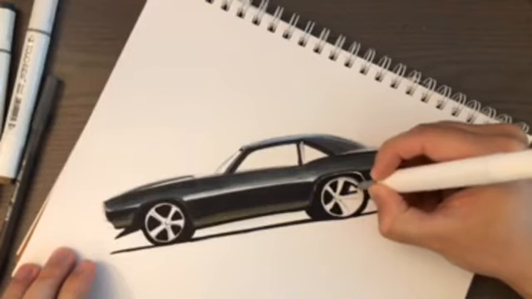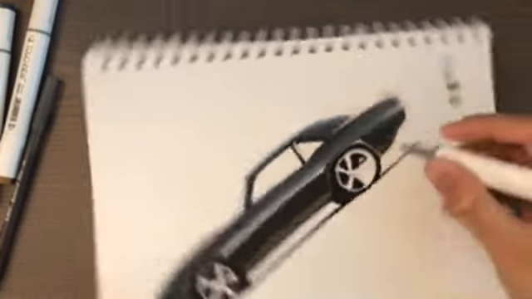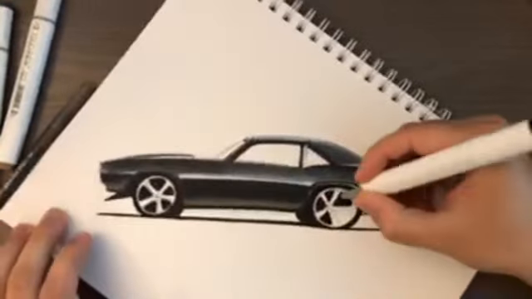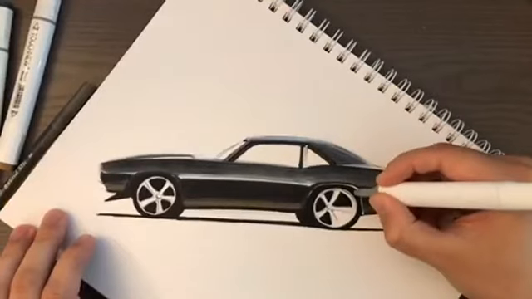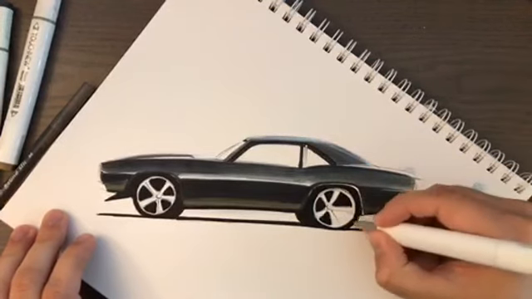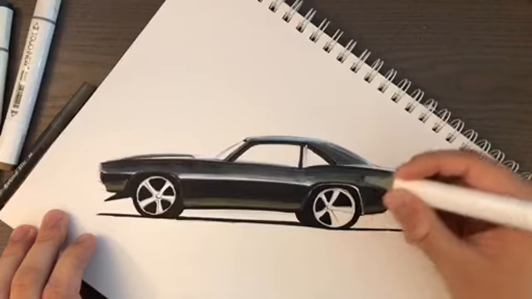And all of these lines that I'm doing right now, the outlines of these black areas, I'm gonna come back and clean this up with the Bic once I'm done with all the markers.